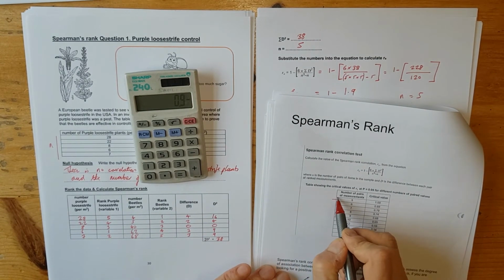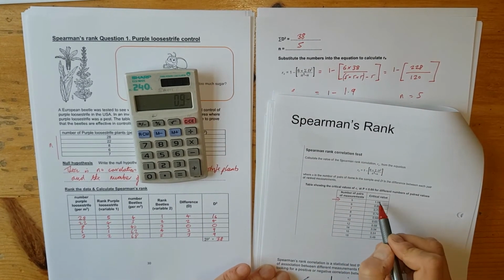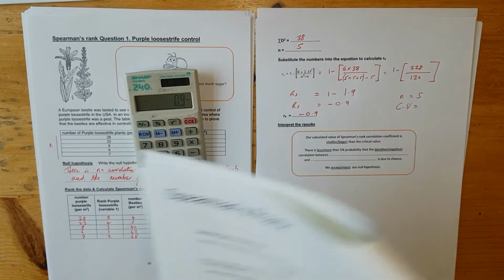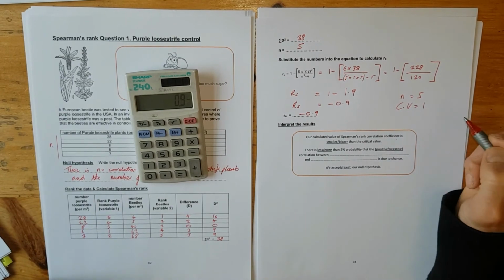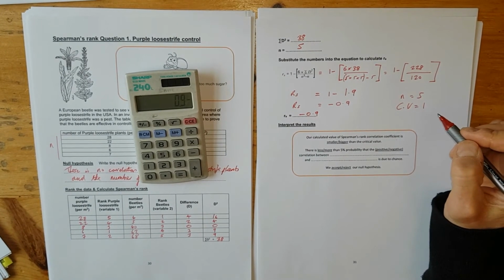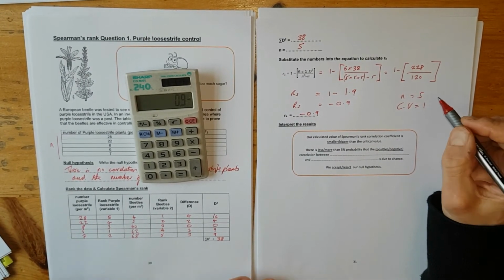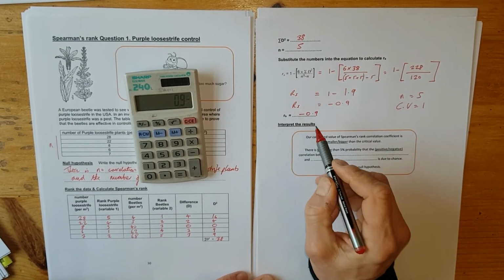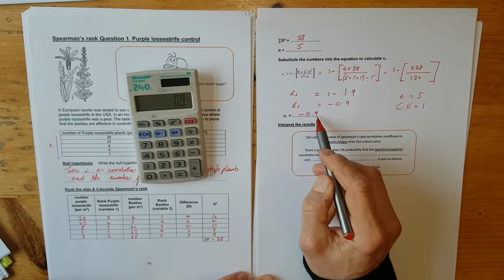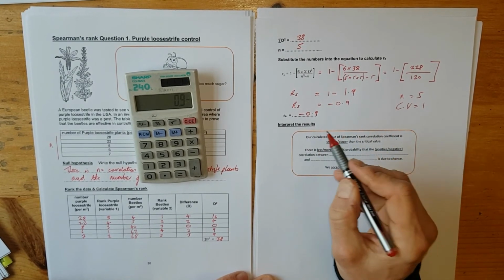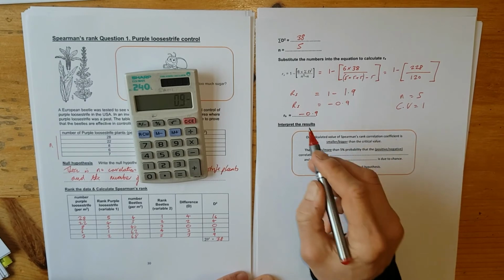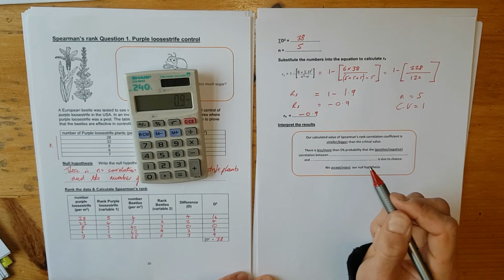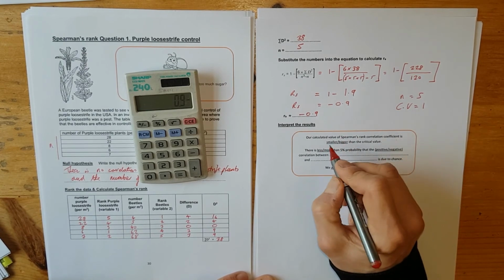So if we've got 5 pairs of measurements, our critical value is 1.00. So our critical value is 1. Now we just need to go, is our calculated value of Spearman's rank smaller or bigger than the critical value? It is 0.9, is that bigger or smaller than 1? Ignoring the minus, that is actually smaller than 1. 0.9 is smaller than 1.